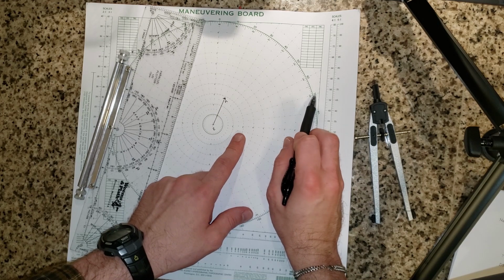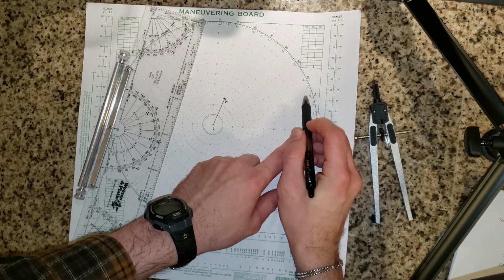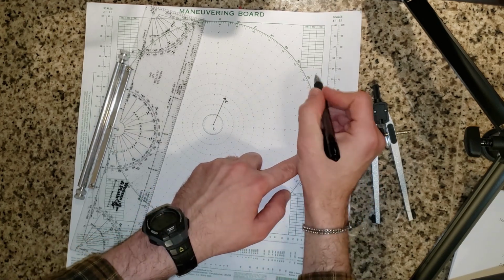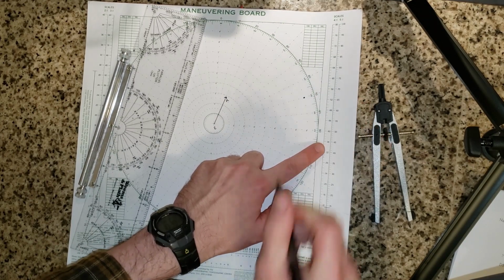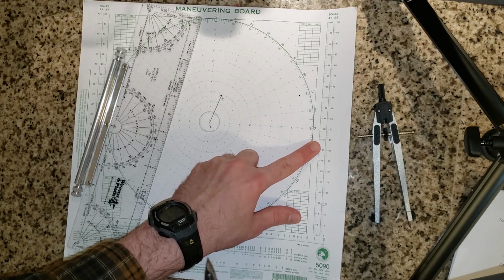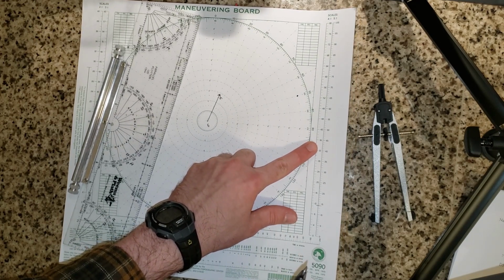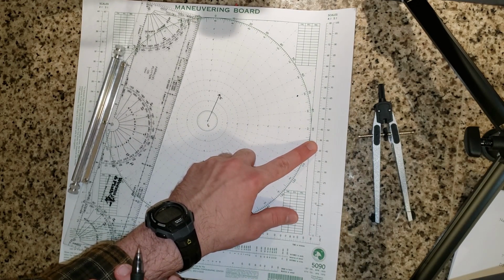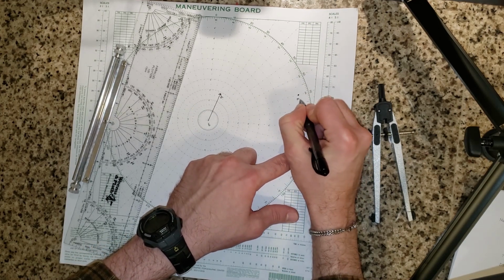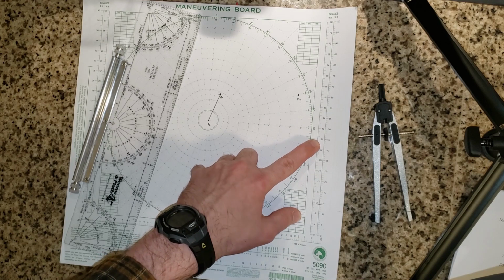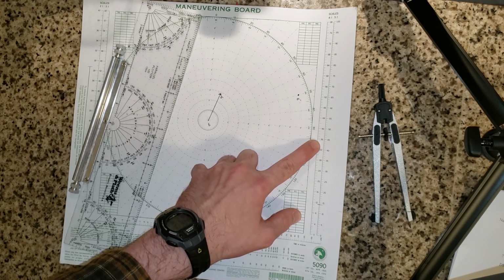So 9,000 yards, we look for the 9, and then we plot a point. 070, 9,000 yards. Now this first hit, what we call it, the hit is the first data point that we're taking on this other contact. We're going to label that as M1. And this is again at time 13:03.